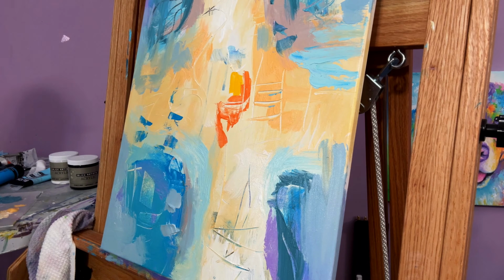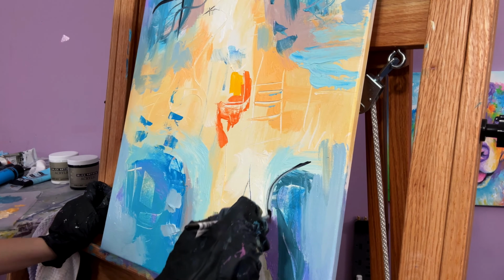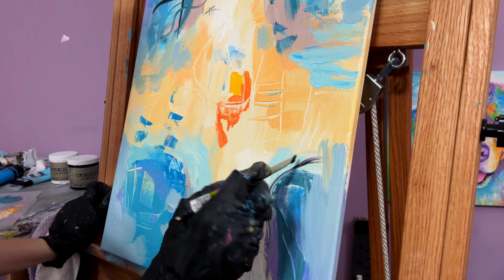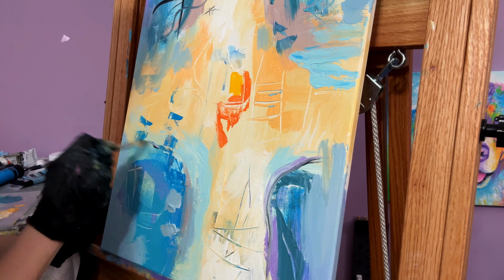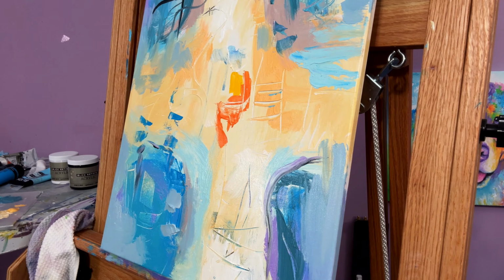I also think it's a good idea at this point to think about the amount of black or dark colors that you have in here, because dark colors help add contrast, and you want to add contrast to your piece in interesting ways. Really, it's just a process of adding layers and continuing to add layers.